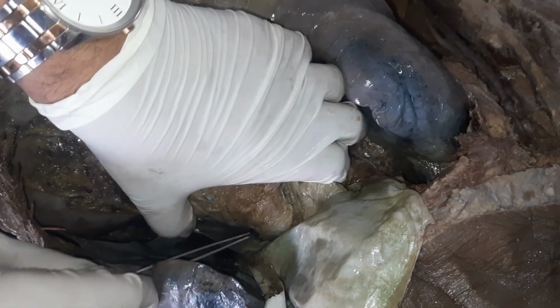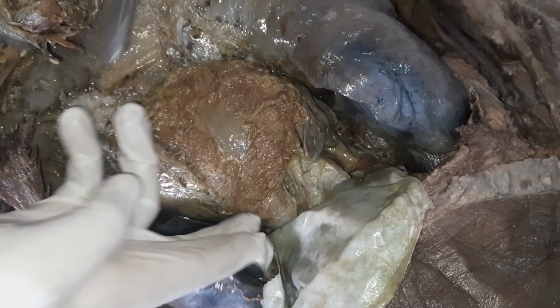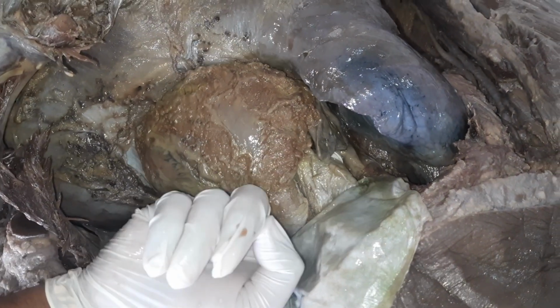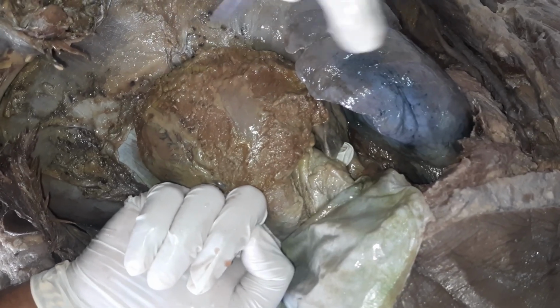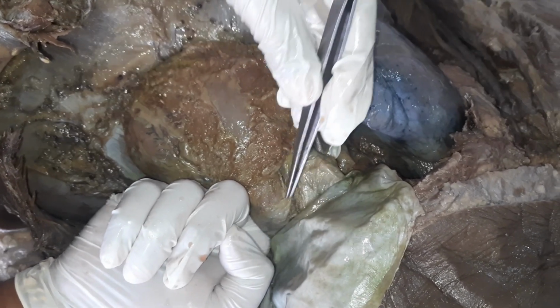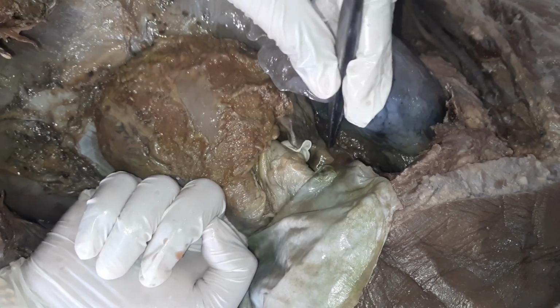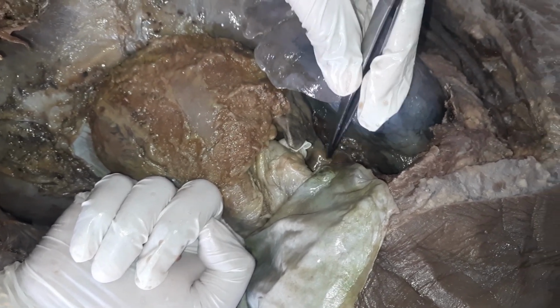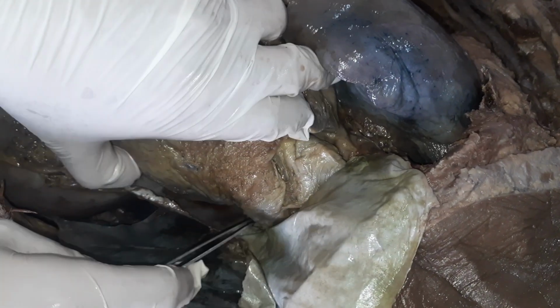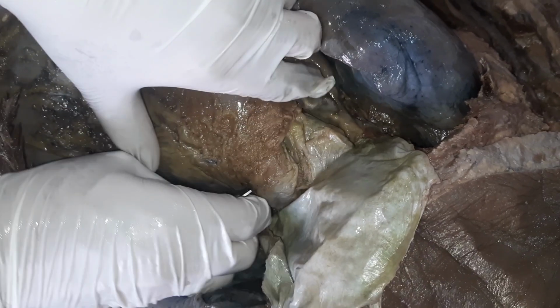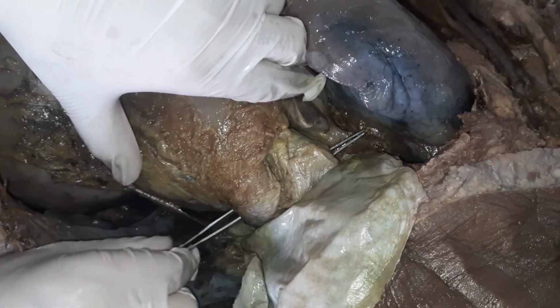Now in this we will try to find out the transverse sinus. So this is the transverse sinus, where I am putting my finger behind the aorta and pulmonary trunk, and my finger is coming anterior to the superior vena cava. So this is the transverse sinus. So I am going to put my forceps in the transverse sinus.